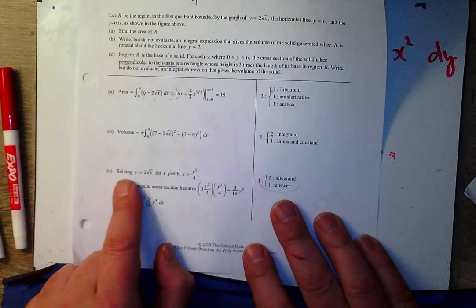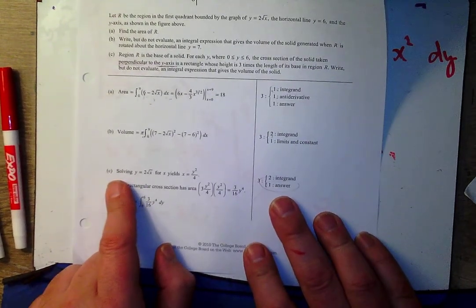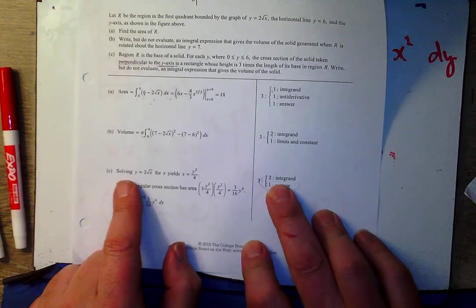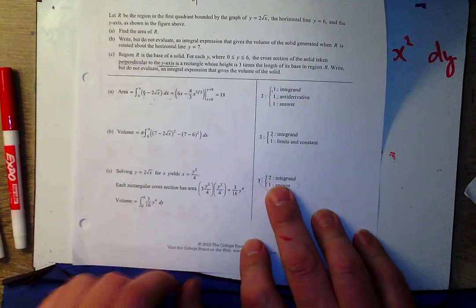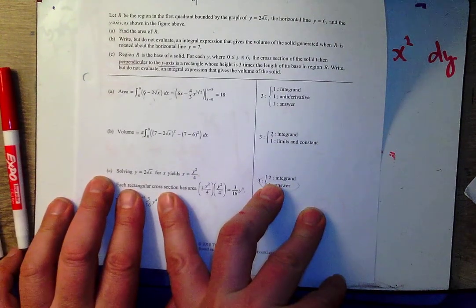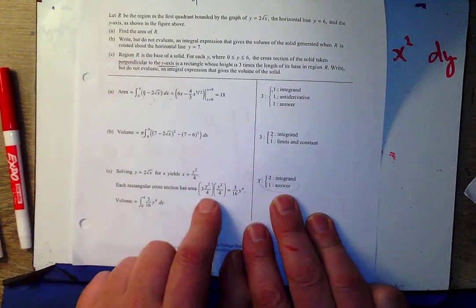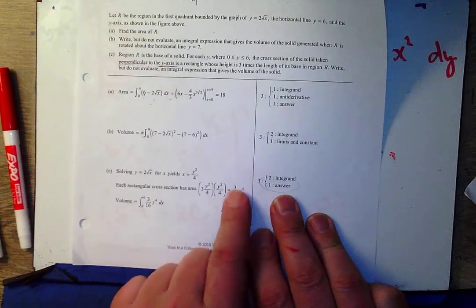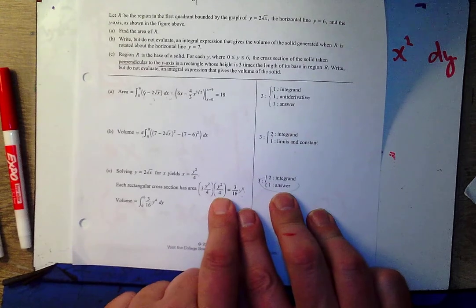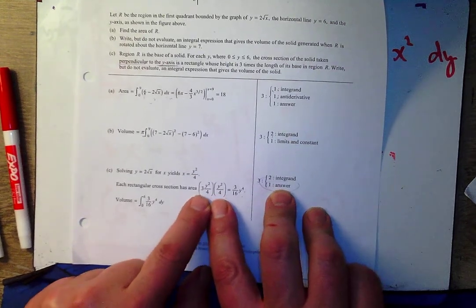Okay, finally then, we're looking at this rectangle that we just did. And again, they say 2 points for the integrand, 2 points for the stuff behind that integral symbol. So, yeah, I need to come up with this. And notice how they're telling me that's the base, and the height is 3 times that.